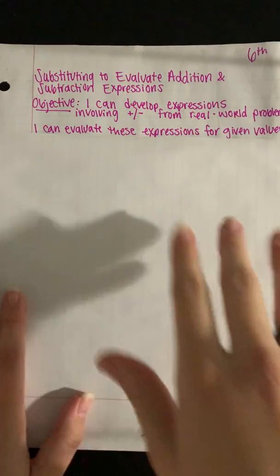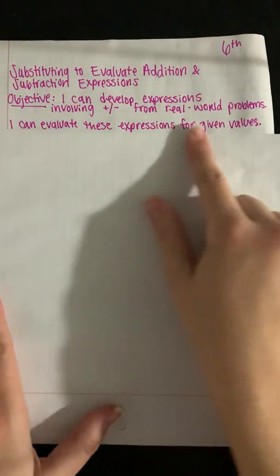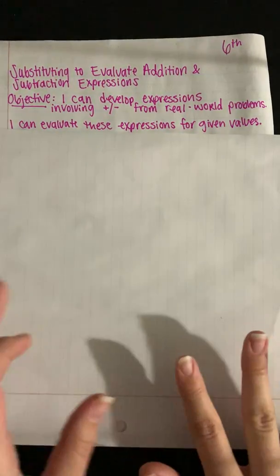Hey, sixth grade. Our screencast today is on substituting to evaluate addition and subtraction expressions. So our objective is: I can develop expressions involving addition and subtraction from real world problems, and then I can evaluate these expressions for given values.